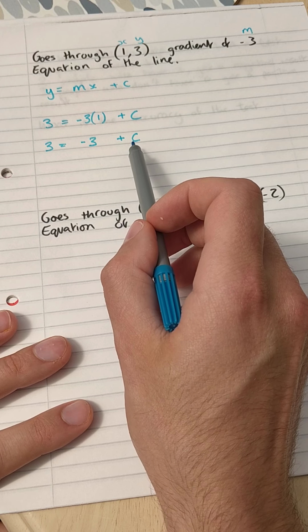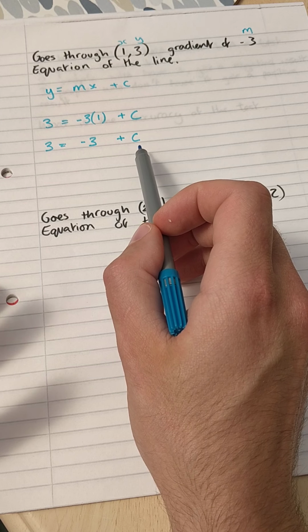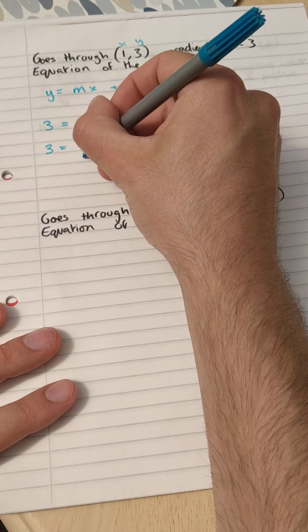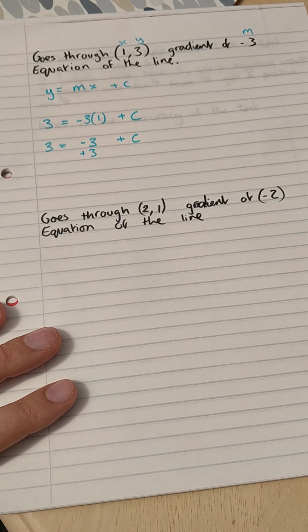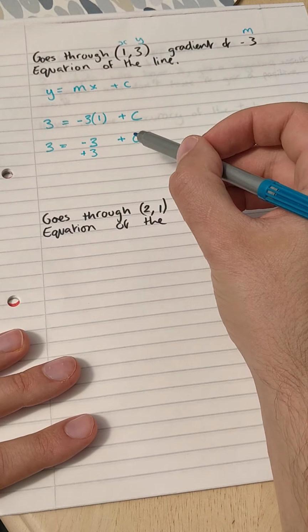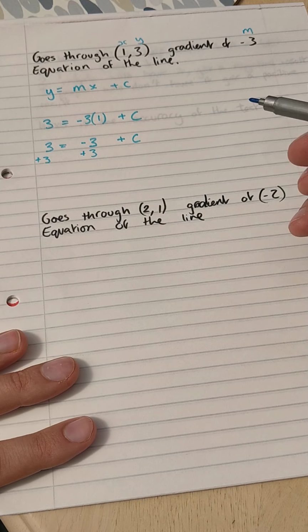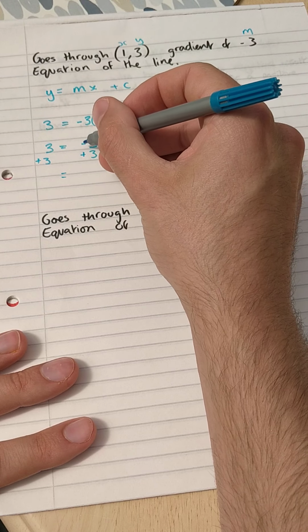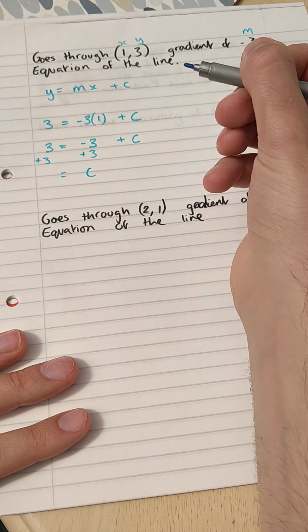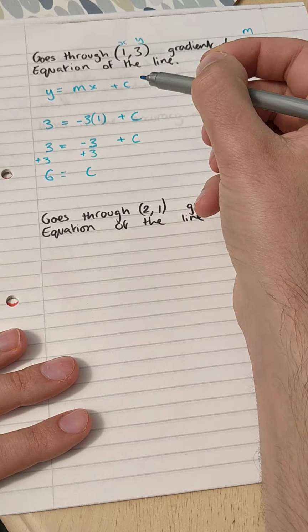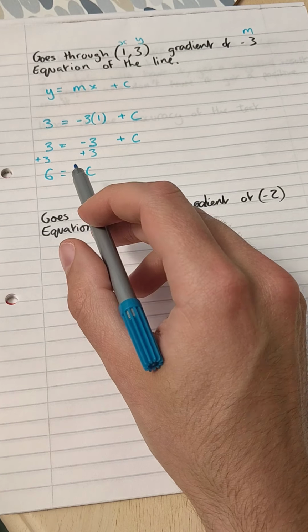I want to get the c on its own because I want to know what c is, but I've got this -3 here. To get rid of this -3, I have to add 3 to this side. Rules of algebra: if I add 3 to this side, I have to add 3 to this side as well. On this side, -3 add 3 is 0, so we're left with c. But on this side, I've got 3, add another 3, is 6. So my c is 6.